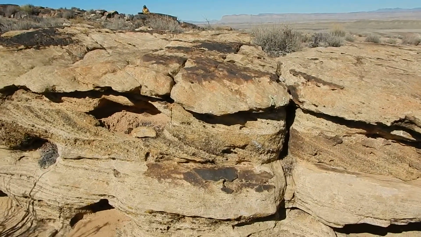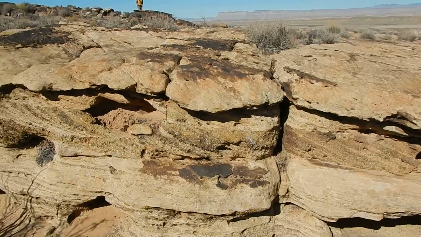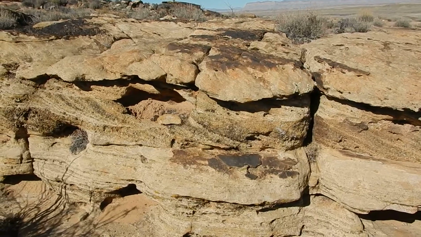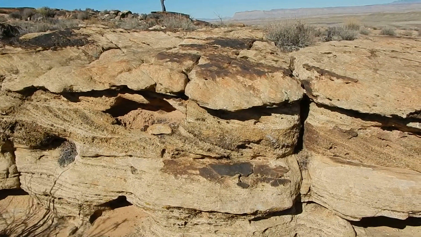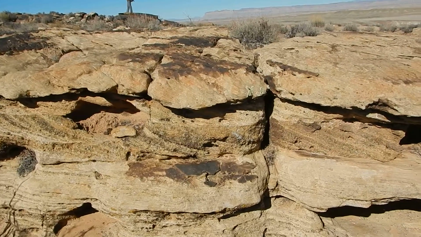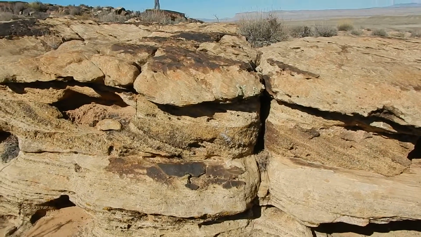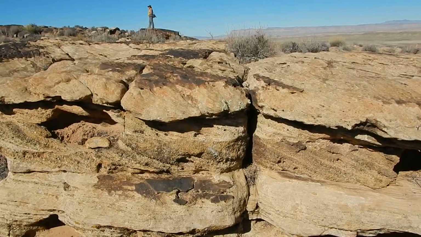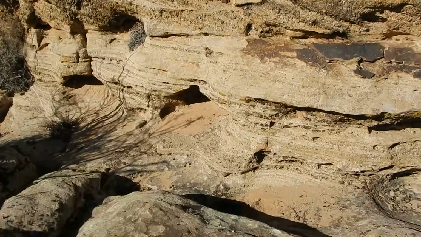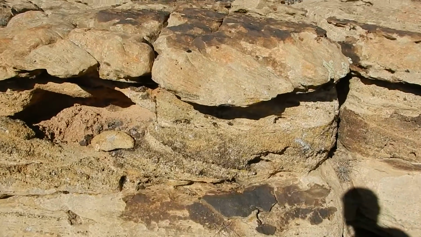So right here we have a sandstone bed. It's a channel sandstone which was deposited by a river, and we've got different layers. We'll call this a multi-storied channel. So this channel was having sediment deposited in it multiple times. So we'll work our way a little closer and I'll show you what we're talking about.